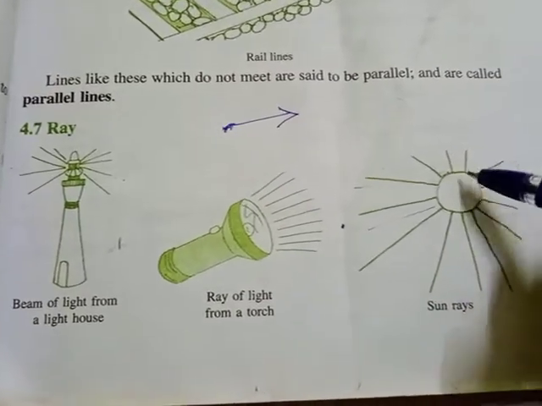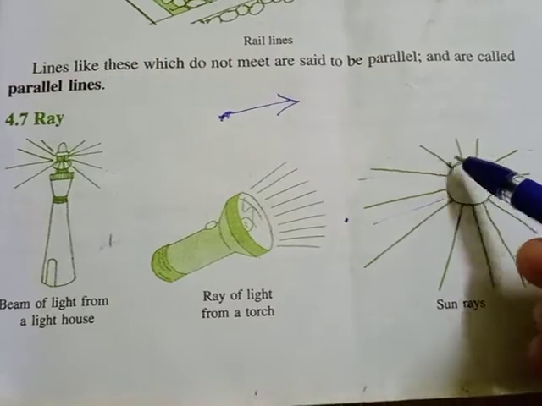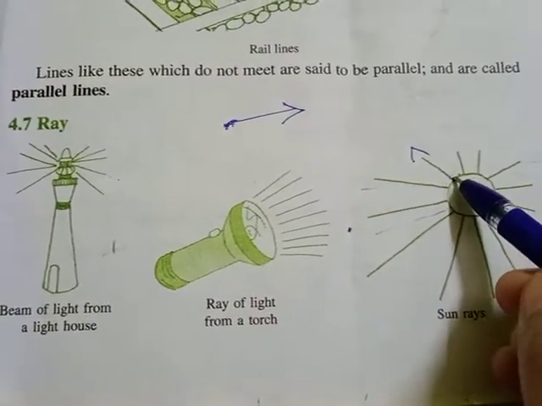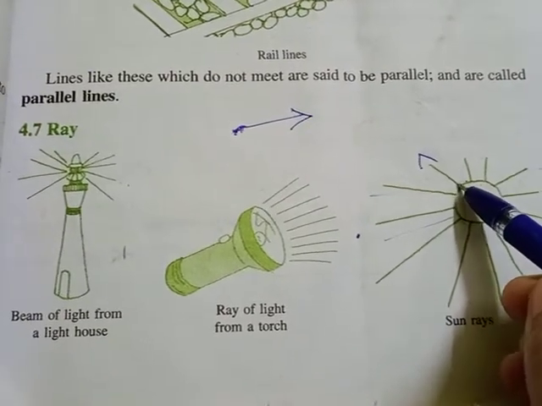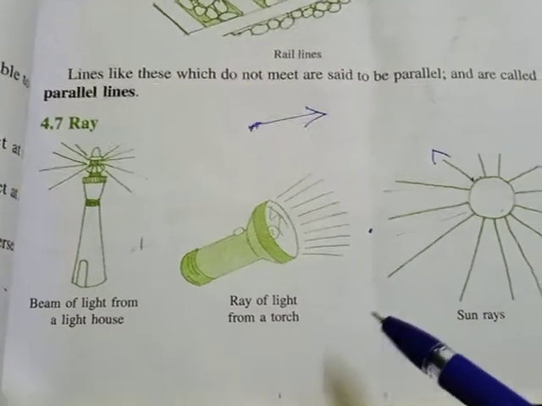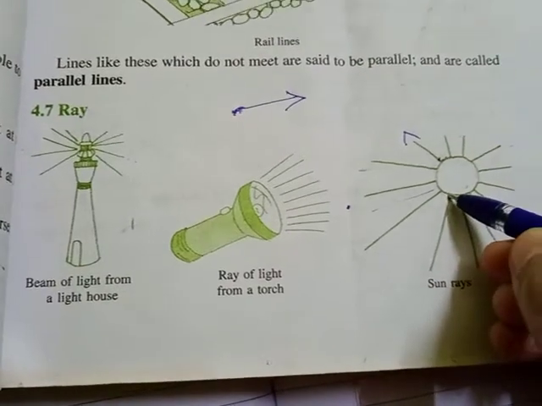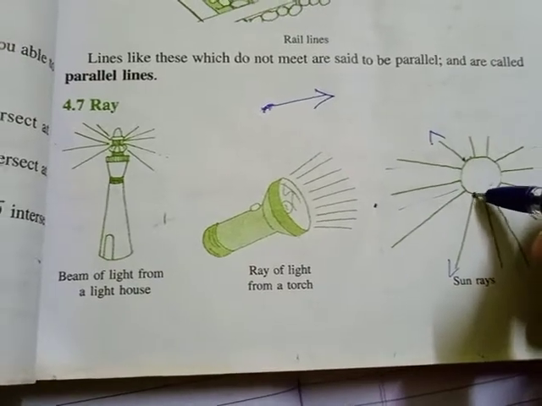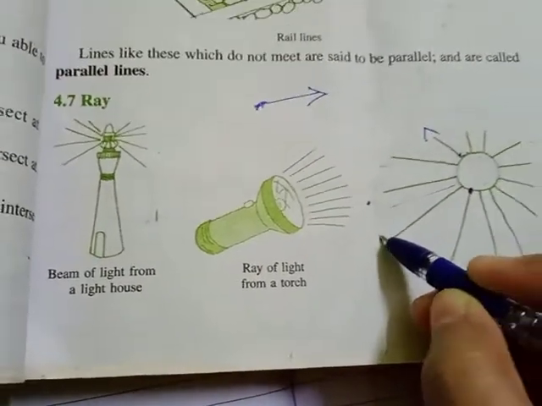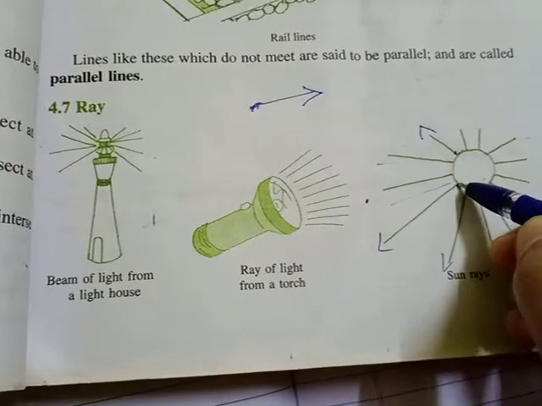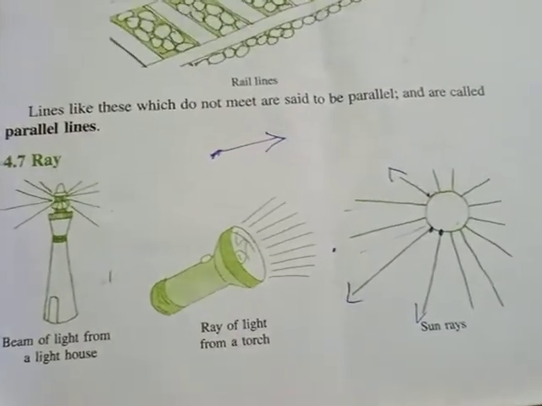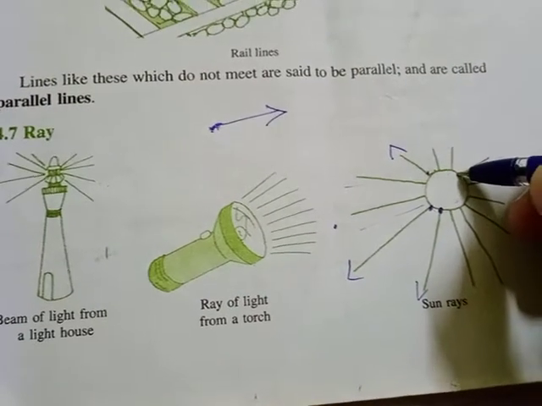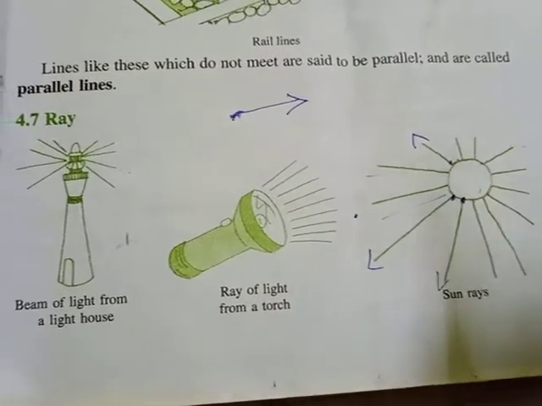Now if you see here, this ray can only extend up to that side. Is it possible that this ray will go inside the sun also? No. Similarly, this one also. This ray is going only this side; it ends here. This ray is also extended here, but it ends right here itself. So this is called a ray, which has one end point. A ray has at least one end point.